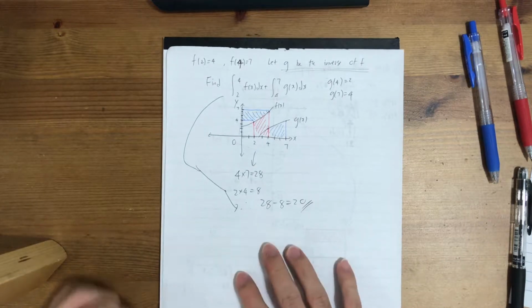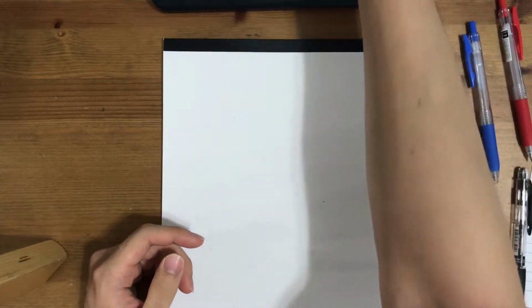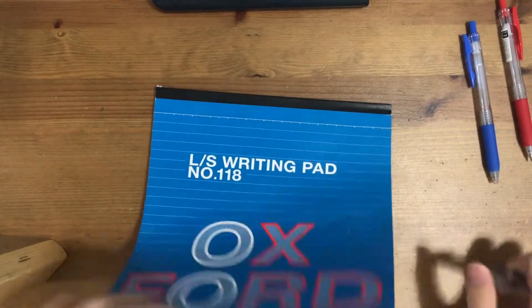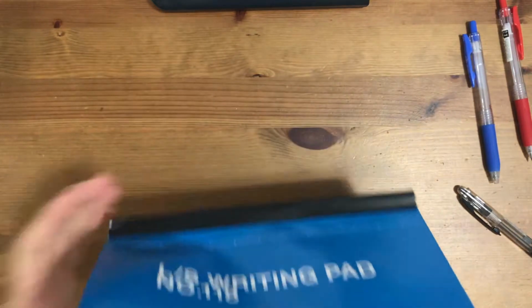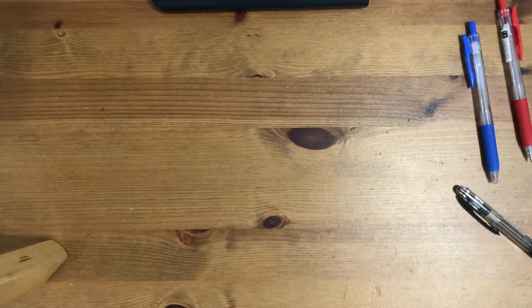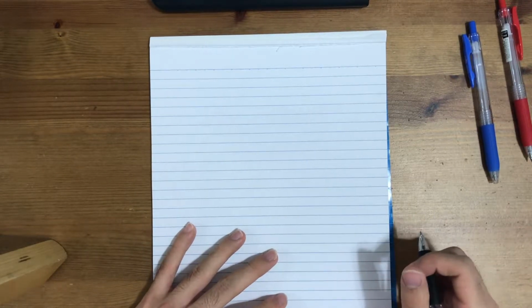Alright, so that's it for the application using the inverse. So now what we can do is try the volumes, but we've already done it, right? Volume of revolution, but we've done it around the x-axis.